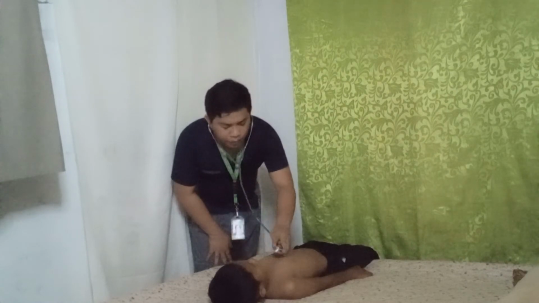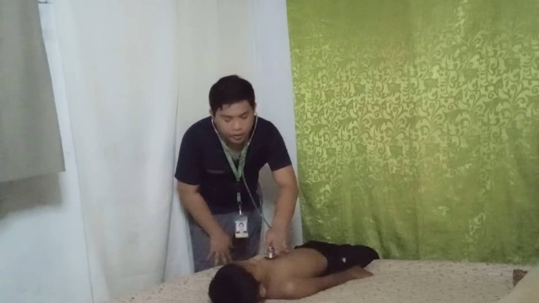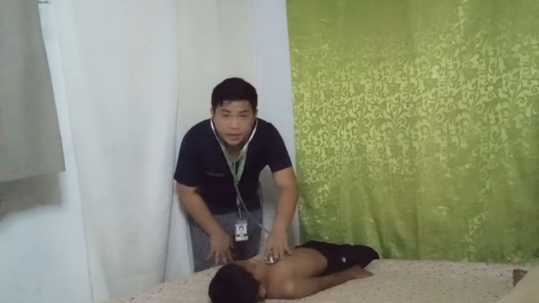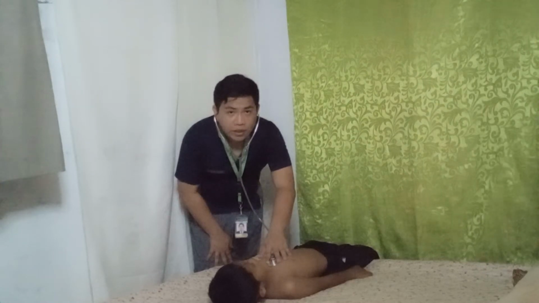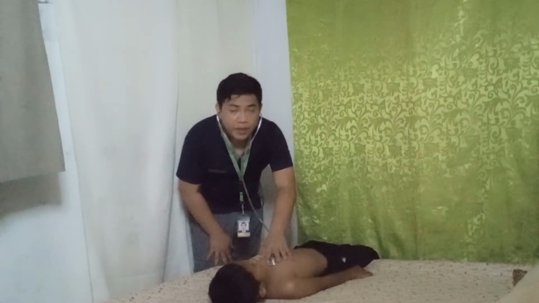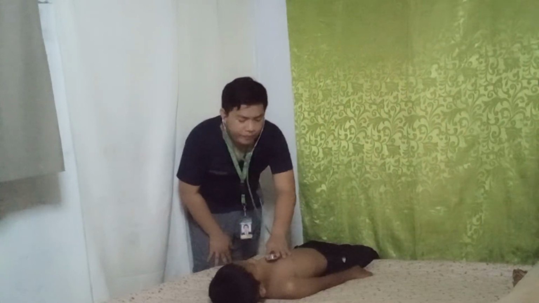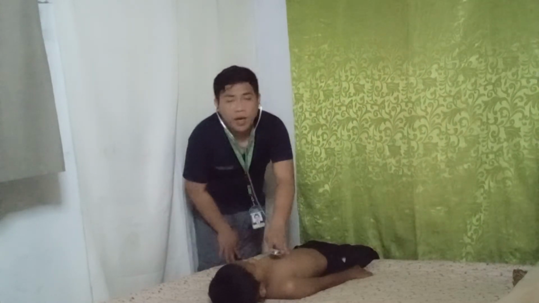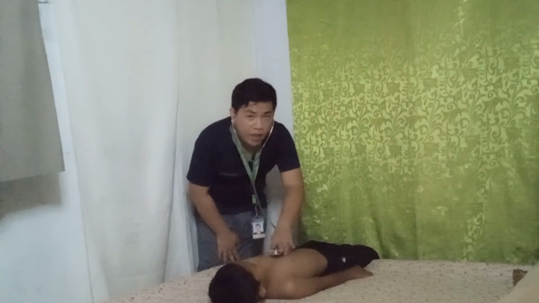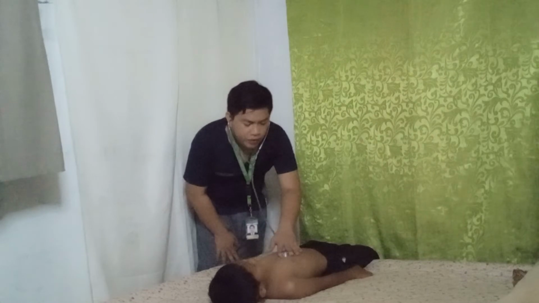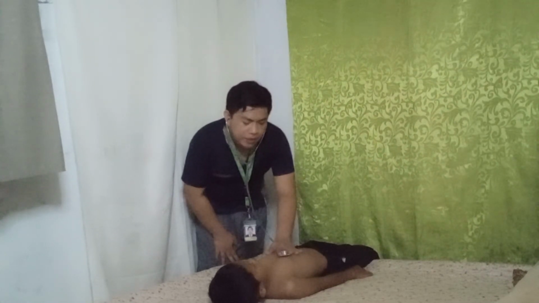Okay? Pupunta naman tayo sa pulmonic valve. Okay? So, going to the right. Okay? So, ganun pa rin. Auscultate tayo. Pag may feel tayong slight lang, that's normal. Pag may feel tayong ibang sounds, that is abnormal. Okay? From your pulmonic valve, pupunta naman tayo sa tricuspid valve. Okay? So, ganun pa rin. Mag-auscultate tayo. I-feel natin kung may marinig tayong ibang sound.